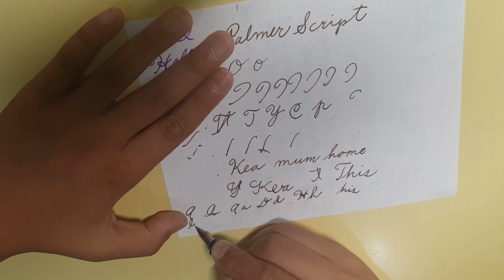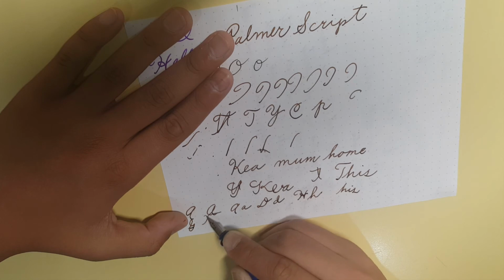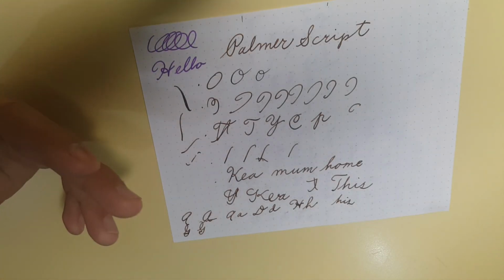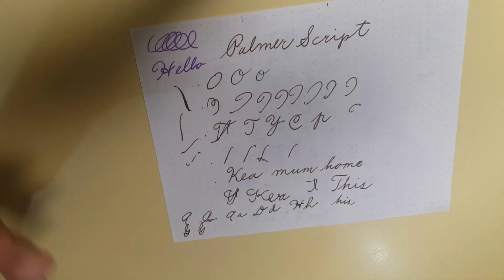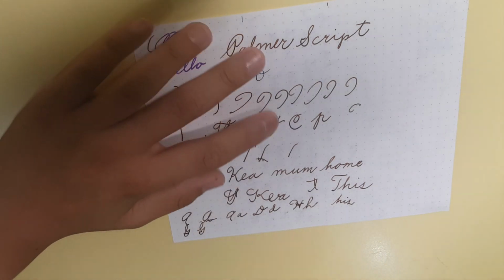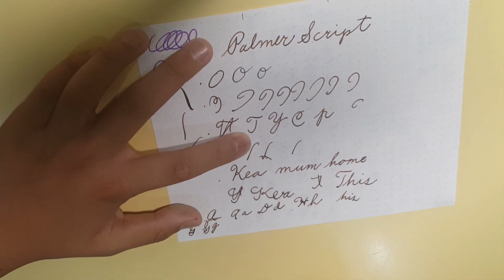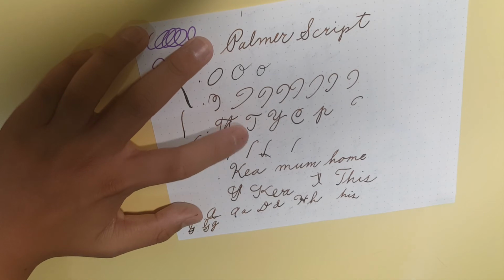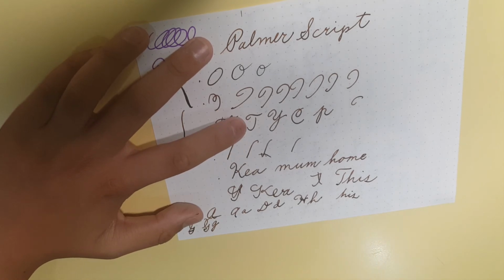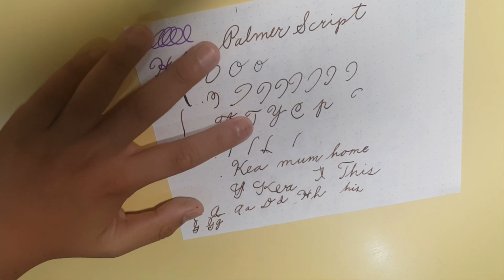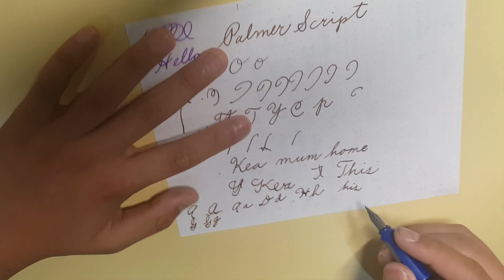Let's do G. There. So in PalmScript again, there are a lot less rules about the angles and how the shape should look and the gaps between the shapes, because once again, that is not really the point of PalmScript. The point of PalmScript is to have quick, rapid, and legible handwriting, and thereby also sacrificing beauty.